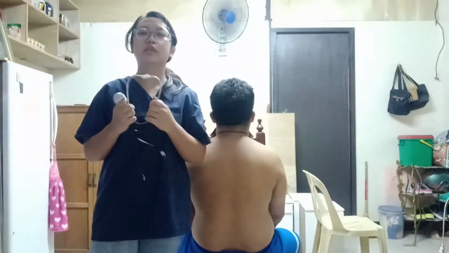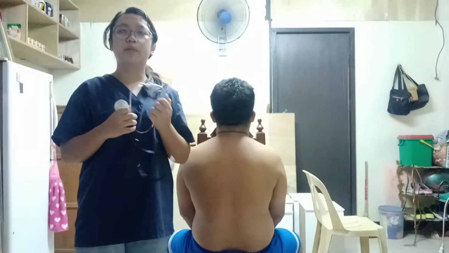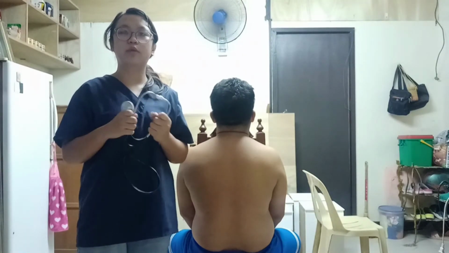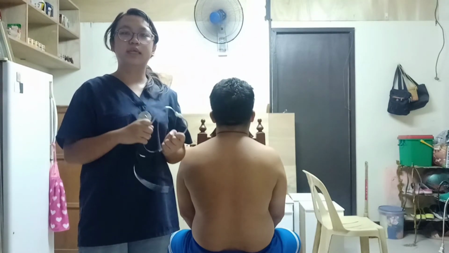After auscultating it, I observed that my patient's posterior thorax are all normal and no abnormality is present.